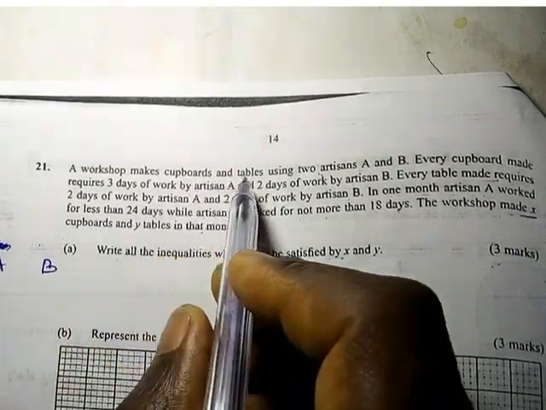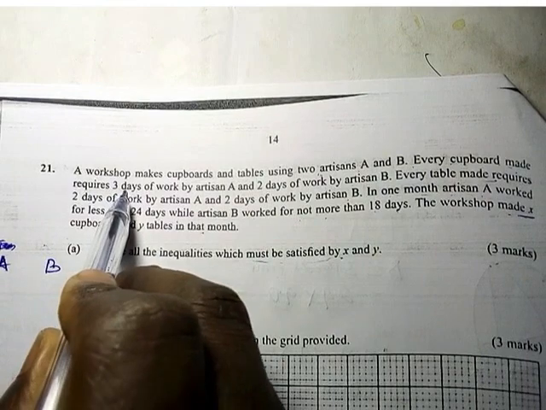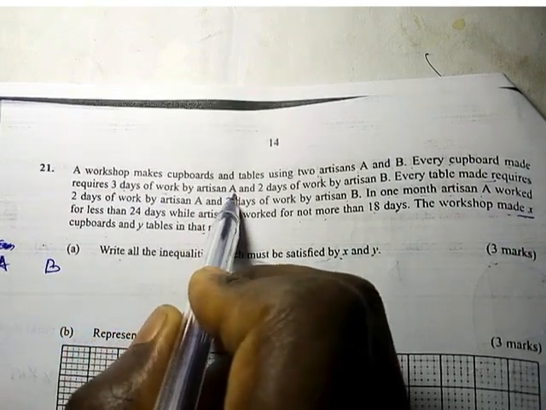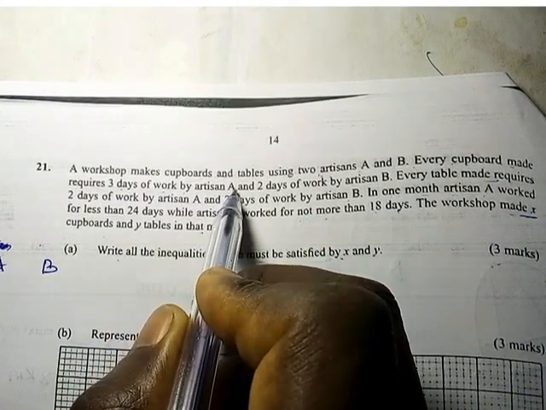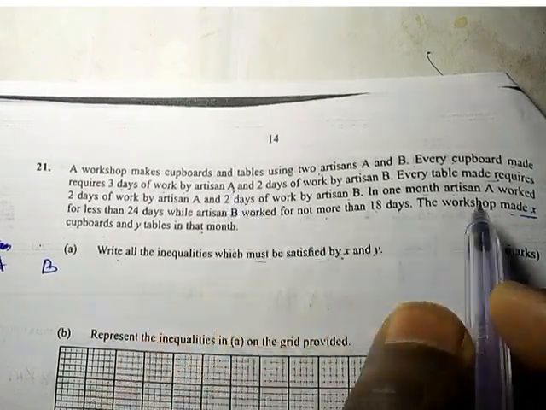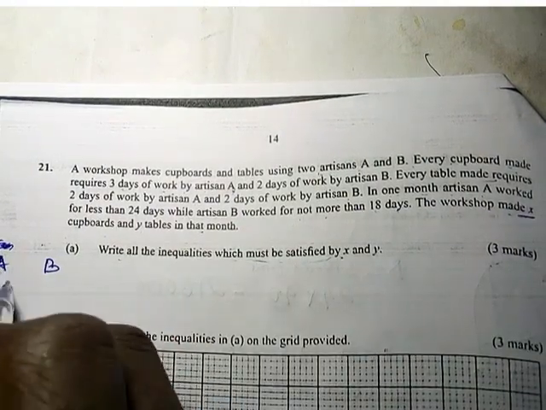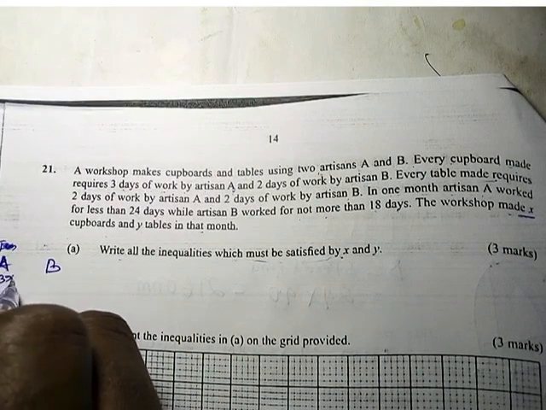So we go back and look at this: every cupboard made requires 3 days of work by artisan A. So artisan A takes 3 days, so for X cupboards, artisan A will make 3X.